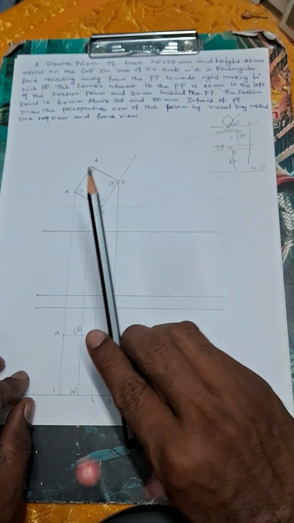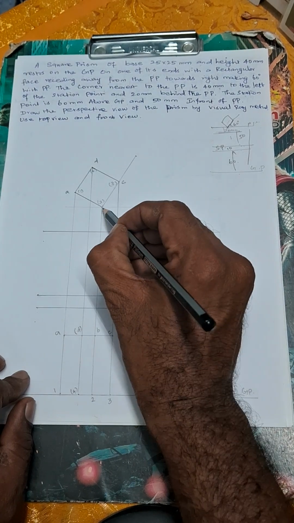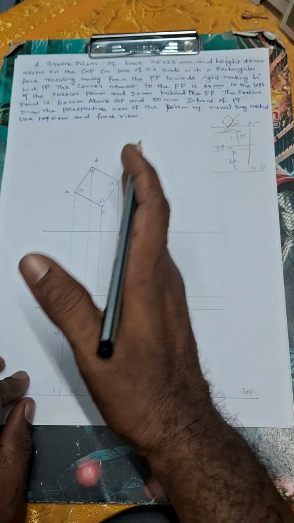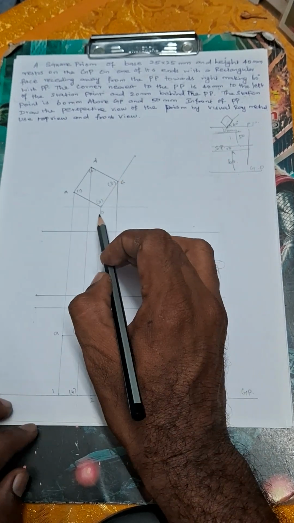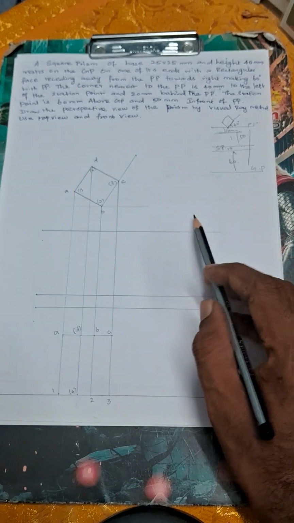அப்போ station point ல இருந்து இந்த corner nearest to the picture plane, the point B is left side ல இருக்கு. அப்போது station point எங்கே இருக்குன்னா, நமக்கு right side ல fix பண்ணால் தான் இந்த point நமக்கு left side ல கிடைக்கும். So அப்போ from here எவ்வளோ தூரம், 40 mm to the left ன்னு கொடுத்துருக்காங்க. அப்போ நான் 40 mm right ல வரைய போகிறேன்.